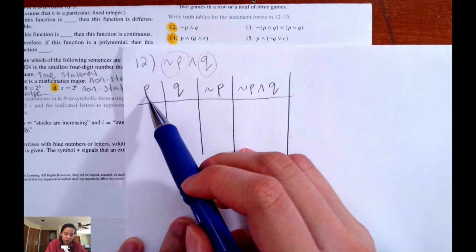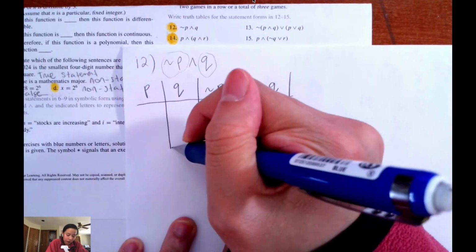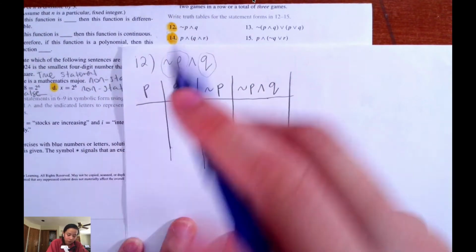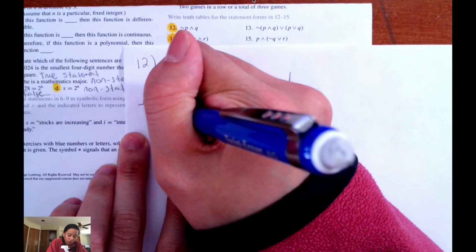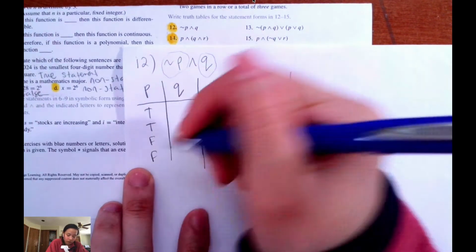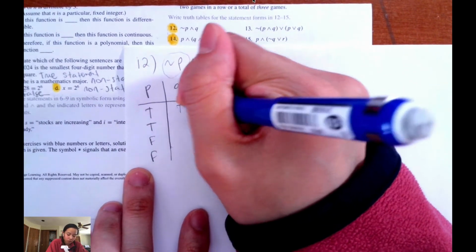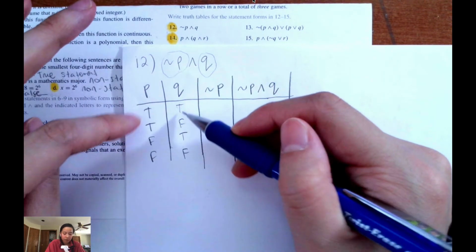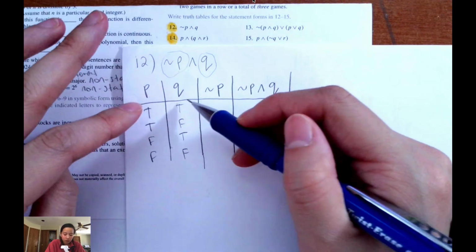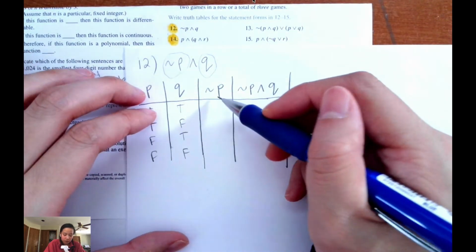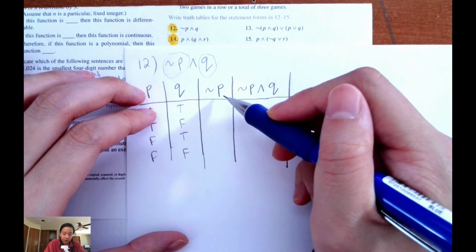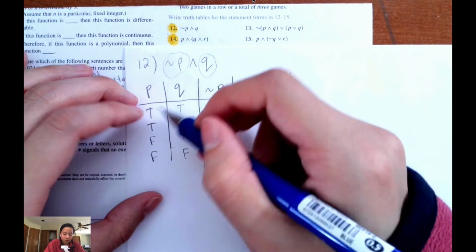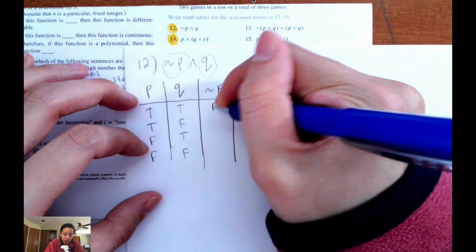And I have only two variables, so one way to write all the possible truth values is to write true, true twice, false, false twice for P, and then for Q, I would alternate true, and then false, and then true, and then false. And these are all the possible true and false combinations between these two variables. And then after that, now they want the negation of P. So P is true, true, false, false. So the negation of P is the opposite of true, true, false, false, which is false, false, true, true.